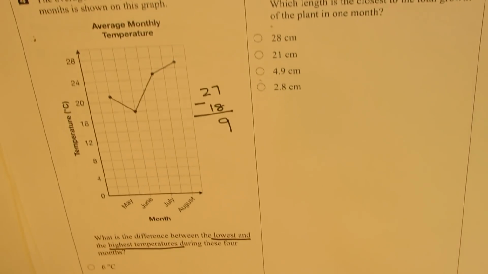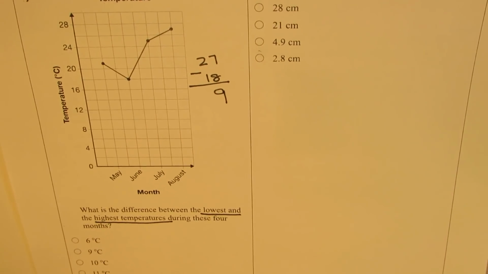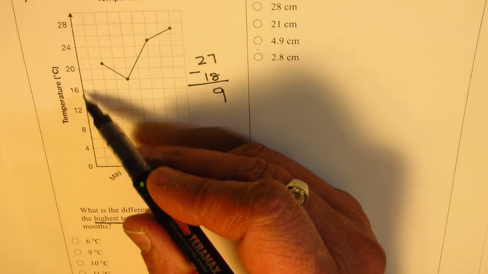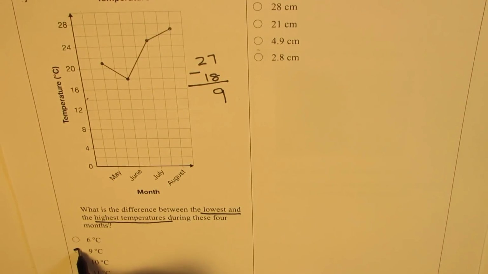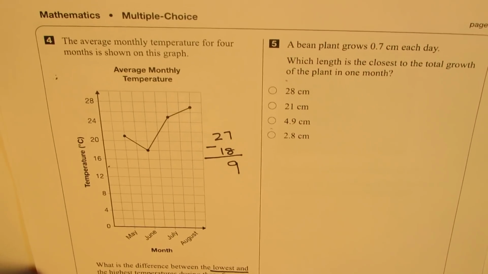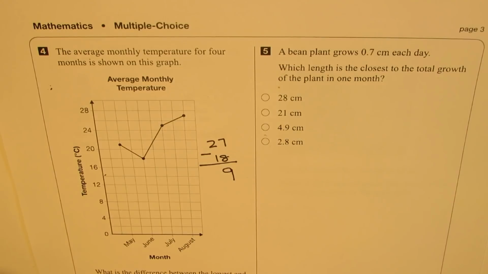Is that clear, right? It is important to note that the scale here is given by 2's, right? So that is very important. 9, just fill up the circle with your pencil, not with the pen. I'm using pen so that it's very clear for you when you see my video.